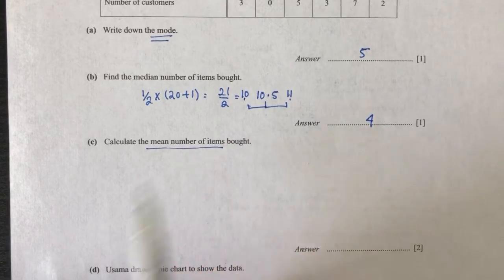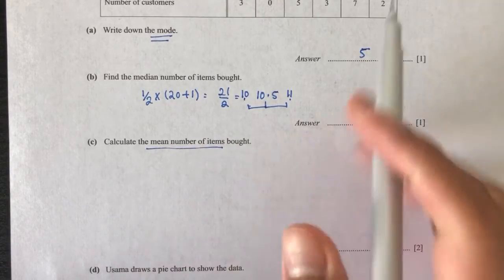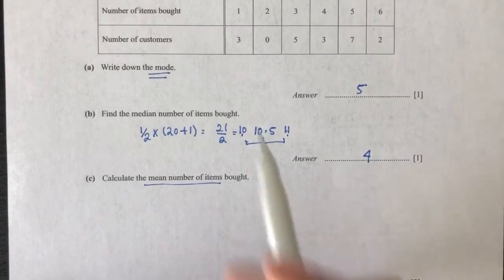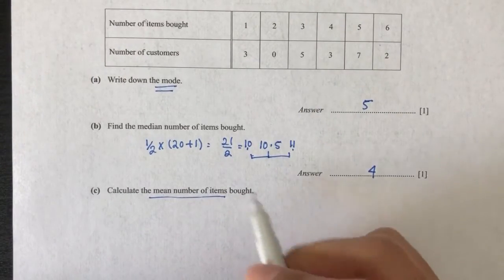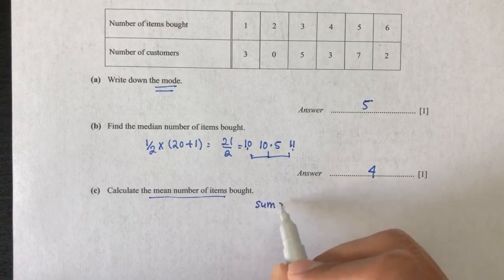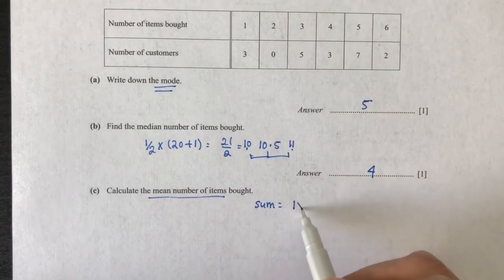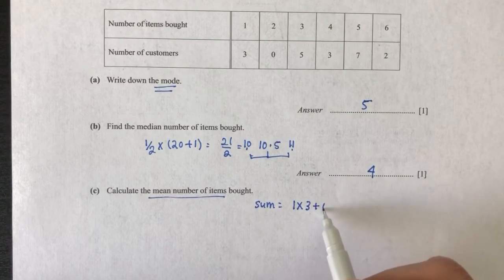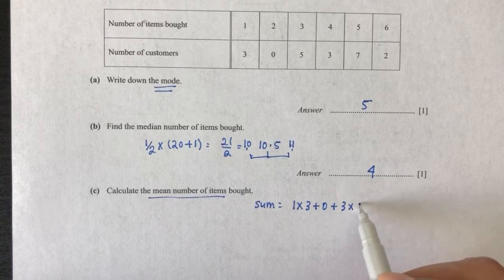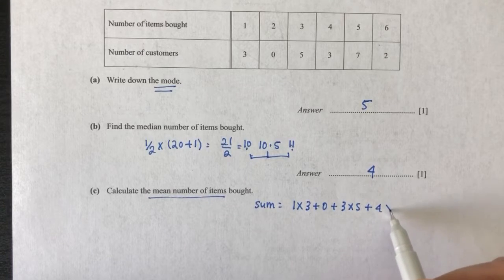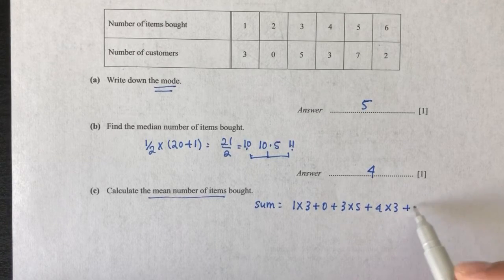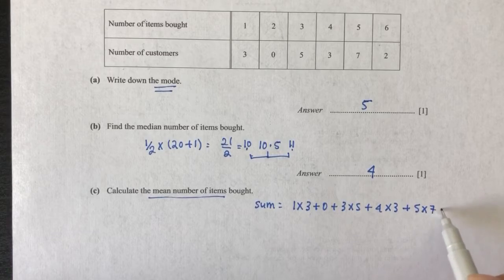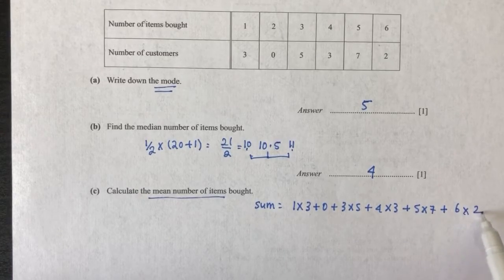So the mean will be the sum of everything divided by 20. So let's find the sum first. So here we have 1 times 3 plus 0 plus 3 times 5 plus 4 times 3 plus 5 times 7 plus 6 times 2.